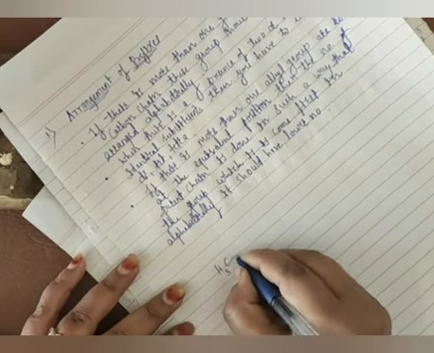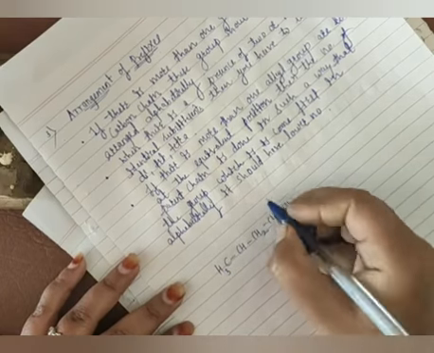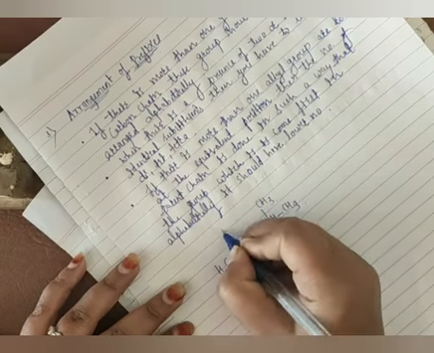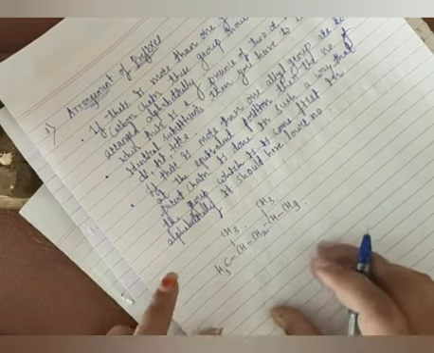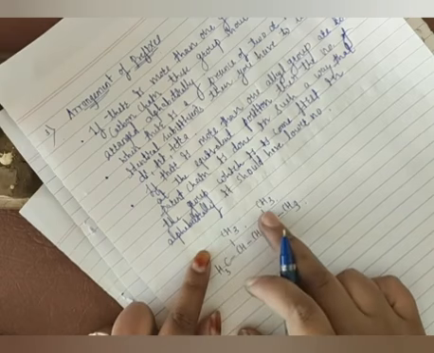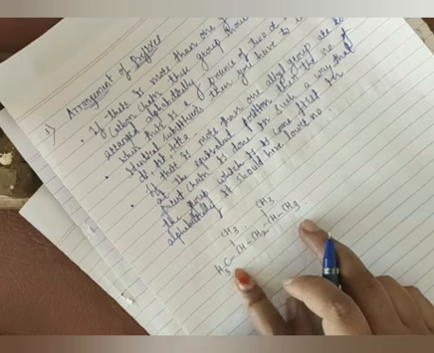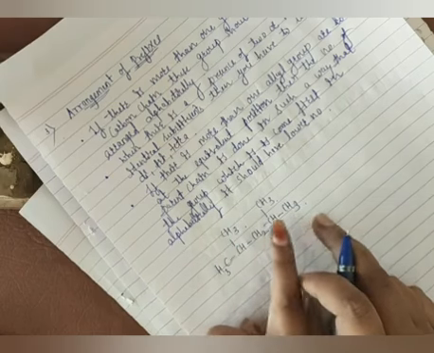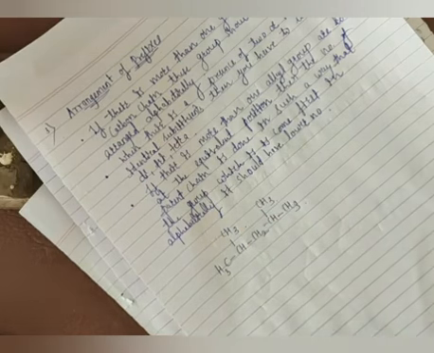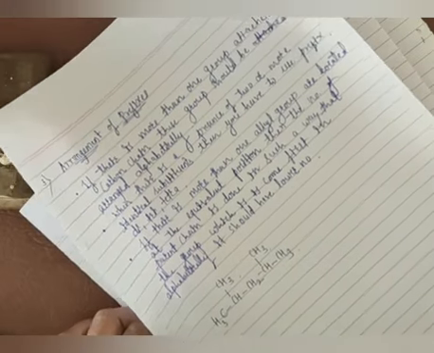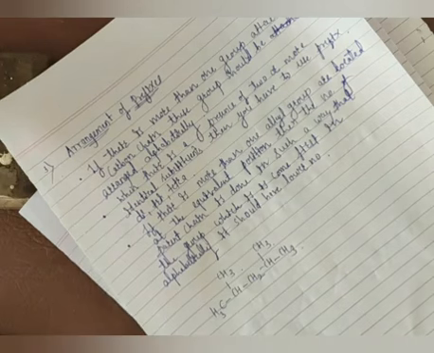Suppose I take one example: CH3, CH, CH2, CH, CH3. Now this CH is attached to a CH3 and this other CH is also attached to a CH3. What to do here? We have the same substituent attached at the equivalent carbon. When you start the numbering from this side, at the second carbon we have a CH3, and if you start the numbering from the other side, at the second carbon also we have a CH3 group. So at the equivalent carbon we have the same substituent. Now we have to use alphabetical order.